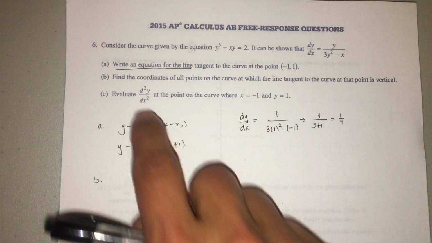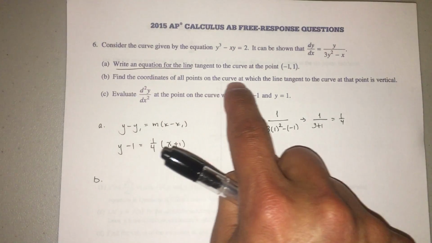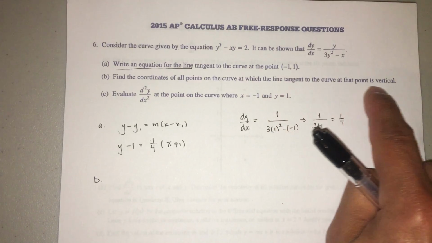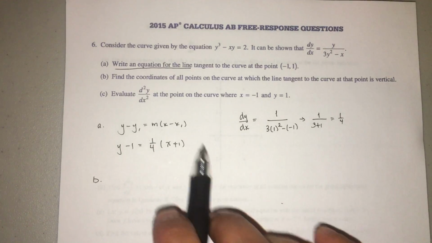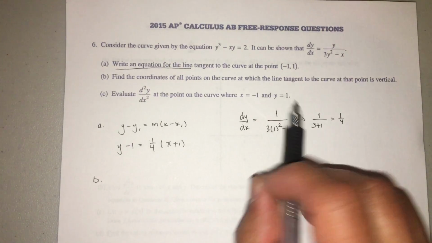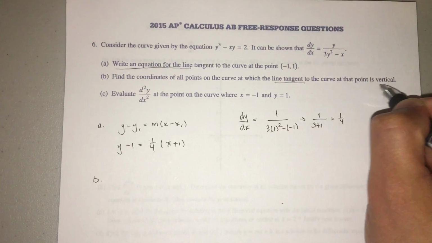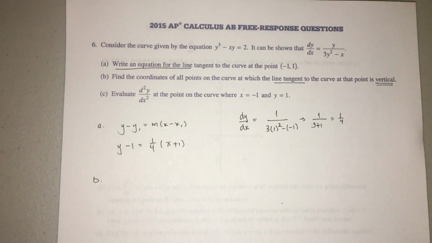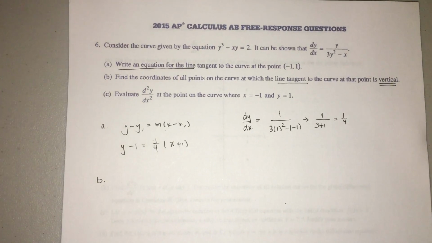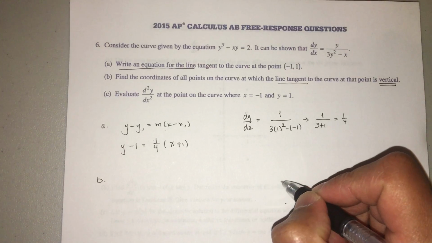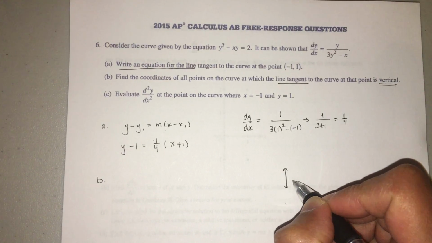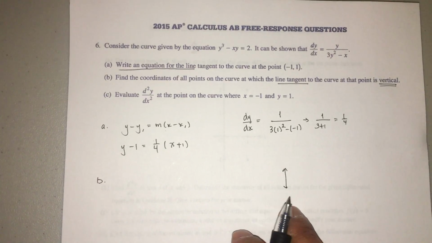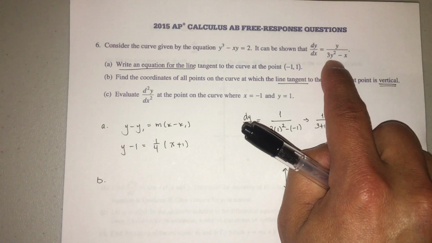Great. Next one says, find the coordinates of all the points on the curve at which the line tangent to the curve is vertical. So let's dissect what's important here. Find the coordinate points. The tangent line is what? Vertical. Well, when is a tangent line vertical? A vertical tangent line is like this. The slope of a vertical line is undefined. Well, when is it undefined? When the denominator is 0.